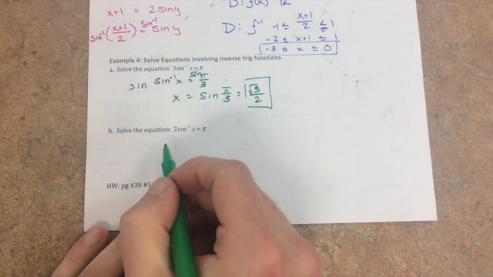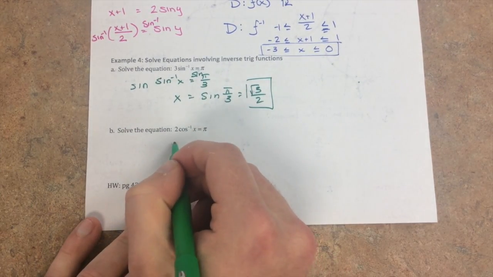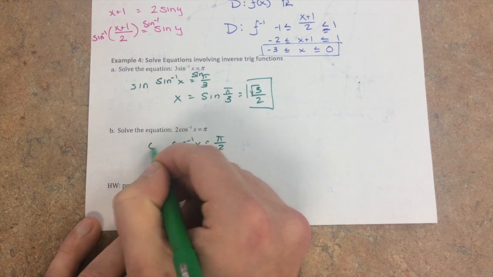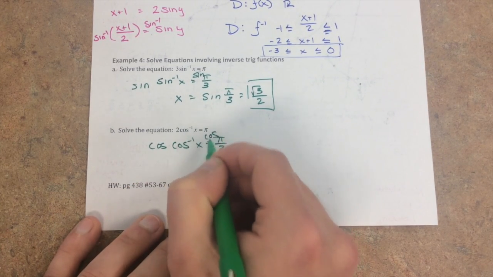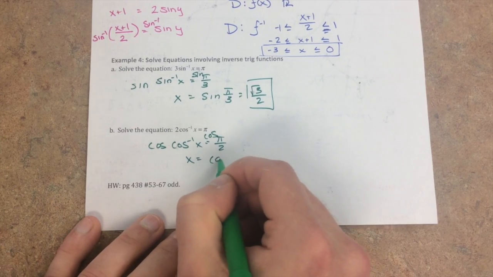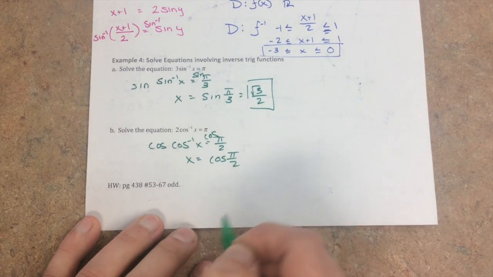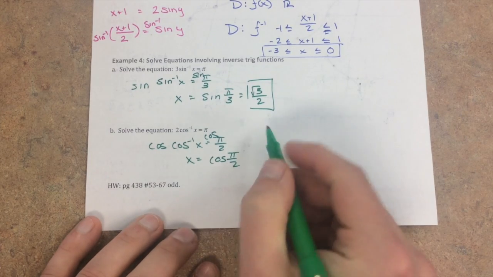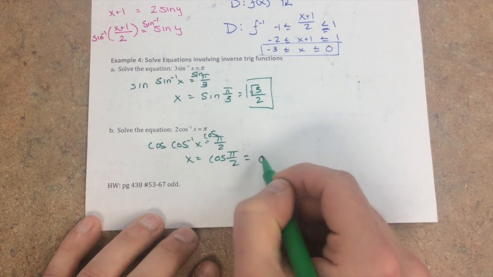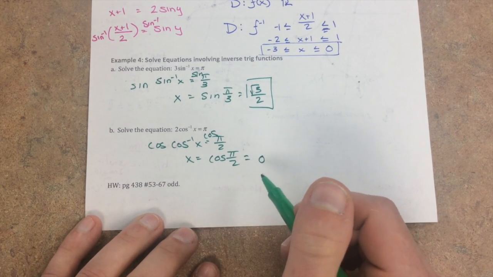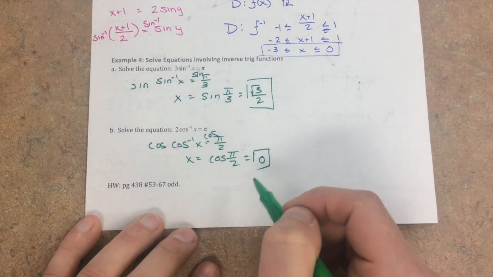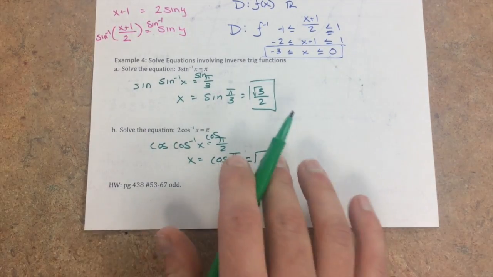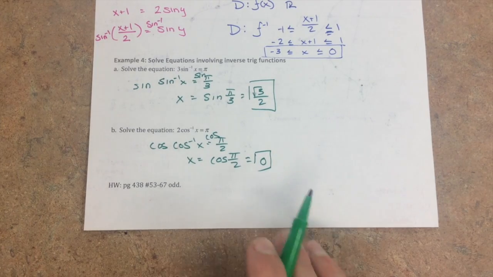2. First step, divide by 2. Inverse cosine of x equals pi over 2. Take the cosine of both sides. X equals the cosine of pi over 2. What is the cosine of pi over 2? We're looking at the x value, which is just 0. Is 0 between -1 and 1? Yep. So that's how we solve these inverse trig equations.